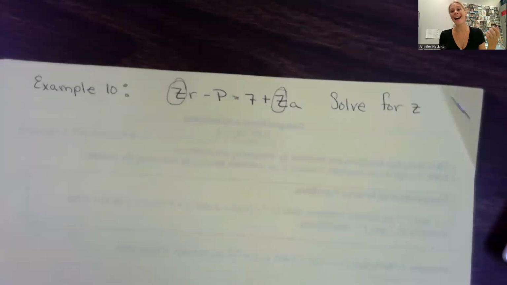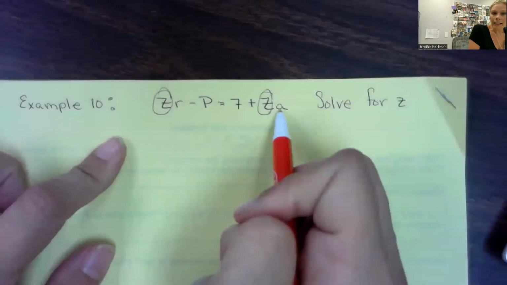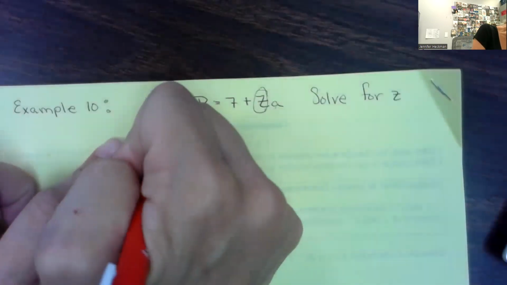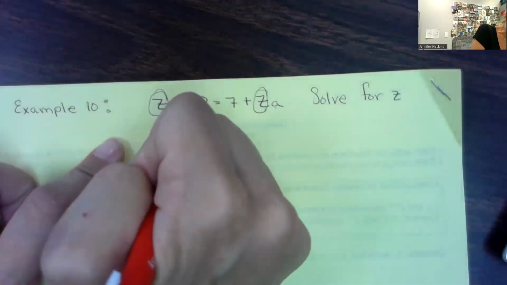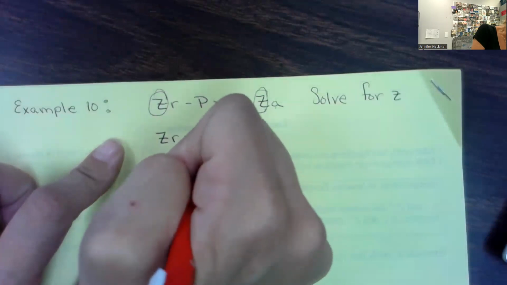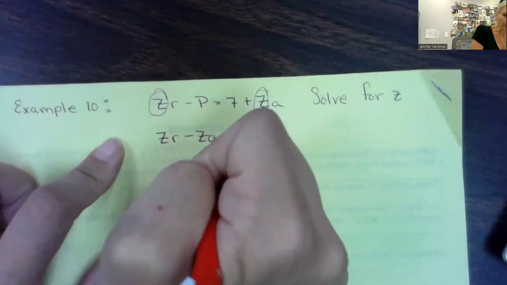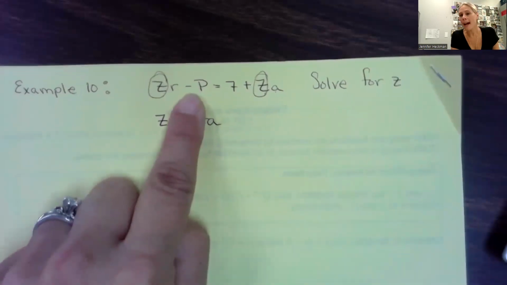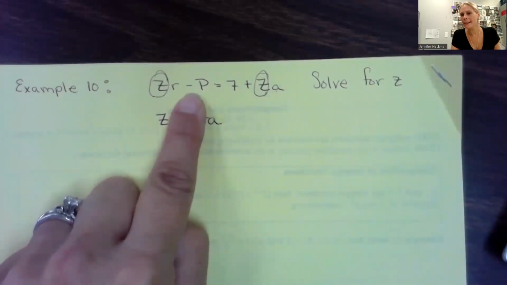Everything that does not have a Z, does not have the variable you want, you're going to move it to the other side. Okay, so ZA, this is adding. I want to move it over here. So what I'm going to do, of course, to get rid of adding is we subtract. All right. Now the P doesn't have a Z in it. So I want to move it to the right side.